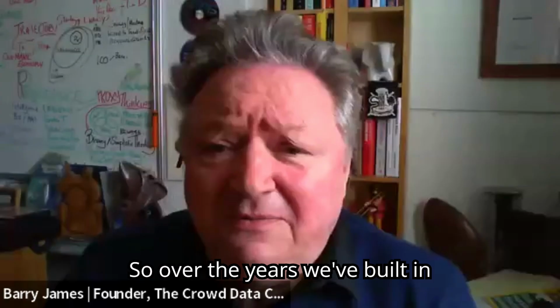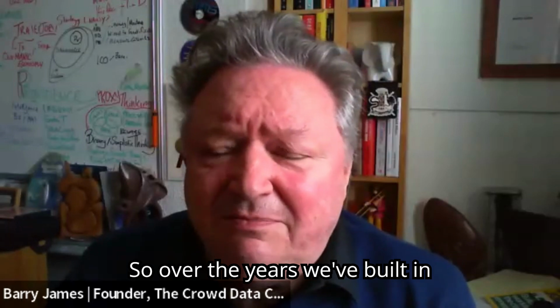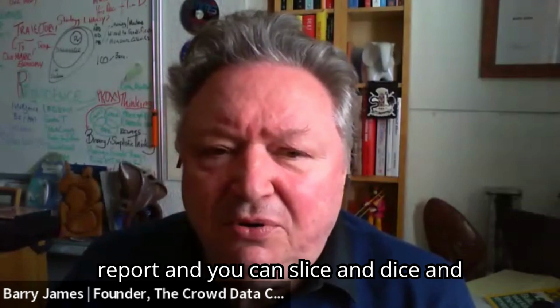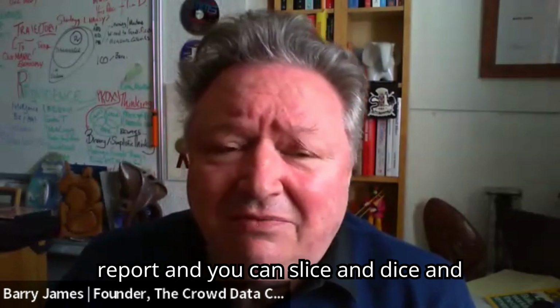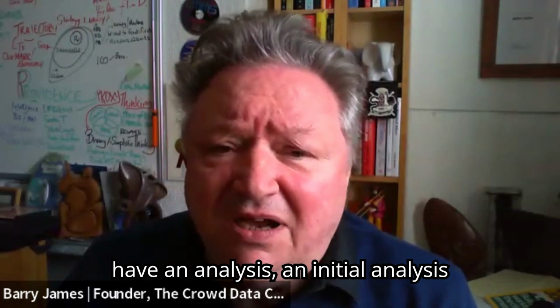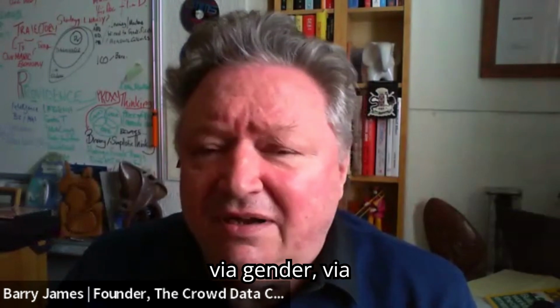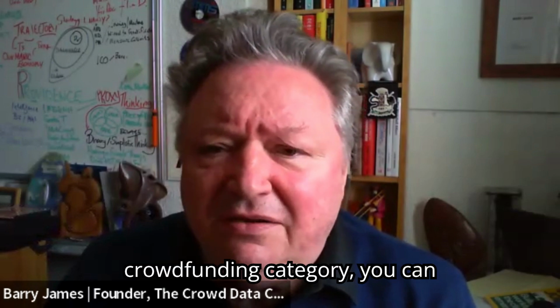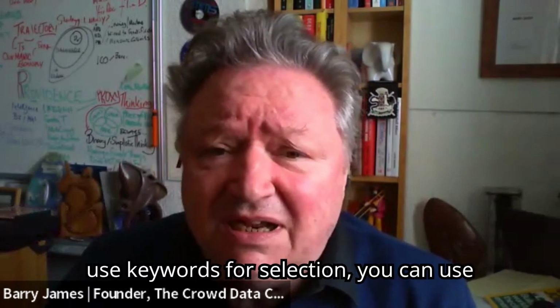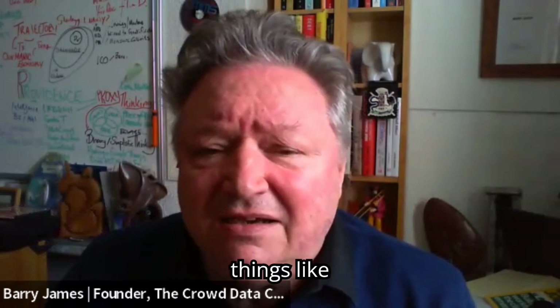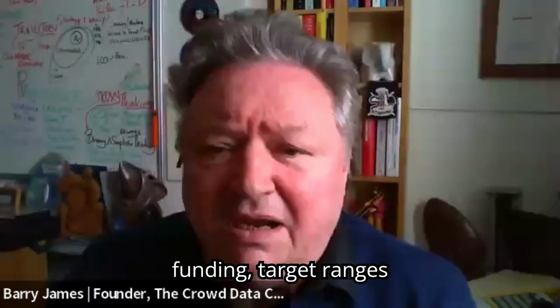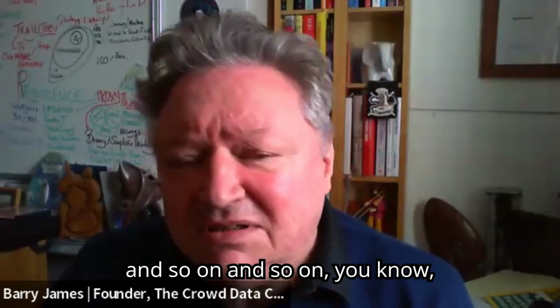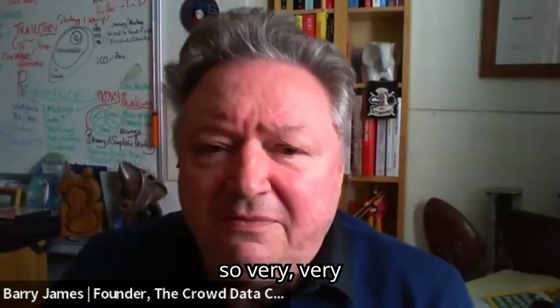Yeah. So over the years, we've built in extensive reporting capabilities, so you can go and get a report and you can slice and dice and have an initial analysis via gender, via locale, city, via crowdfunding category. You can use keywords for selection. You can use things like funding target ranges and so on and so on. So very, very flexible.